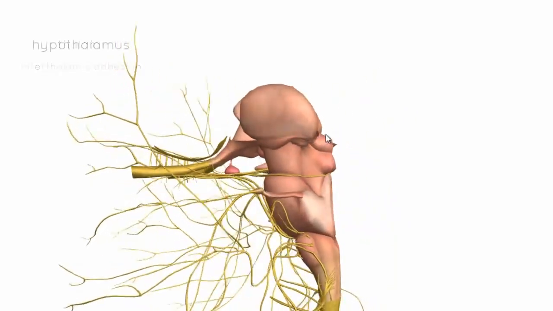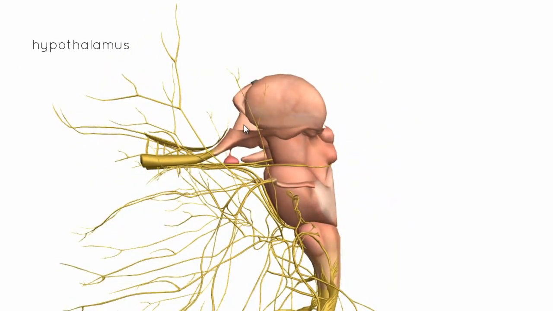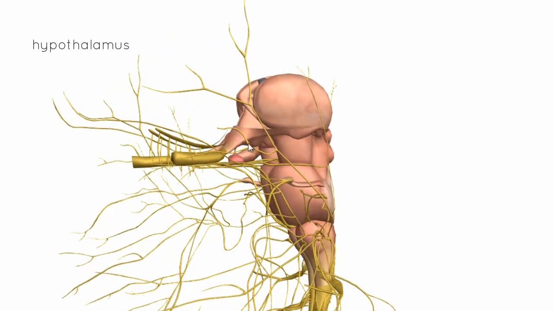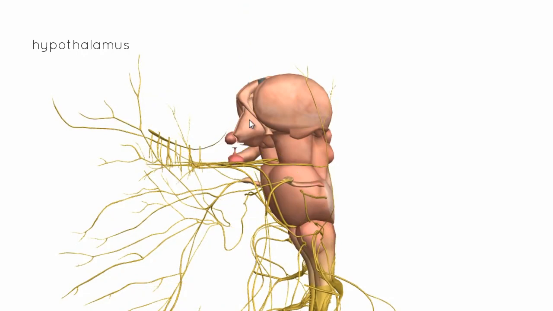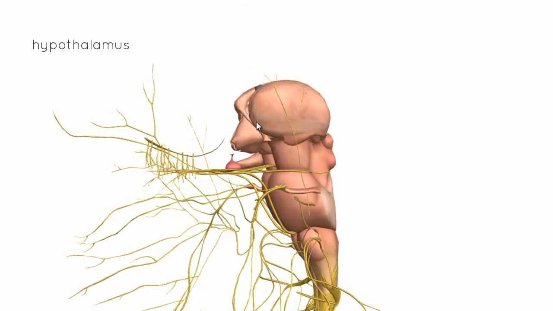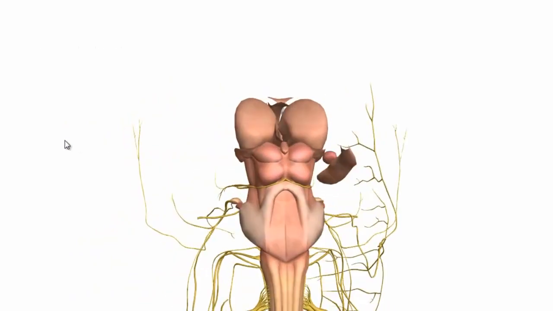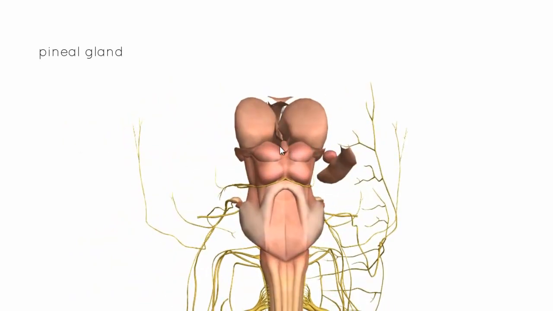Just below the thalamus you've got the hypothalamus, which is a little bit smaller. So the hypothalamus sits here. I've just got rid of a few of those structures. You can see the oval shaped thalamus and the hypothalamus below it, and at the back, just here, you've got the pineal gland.